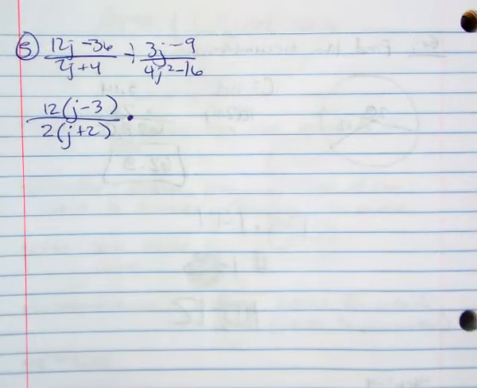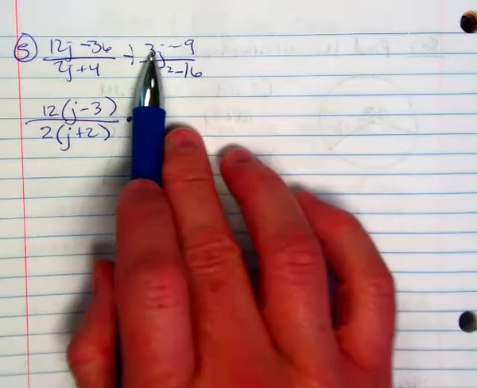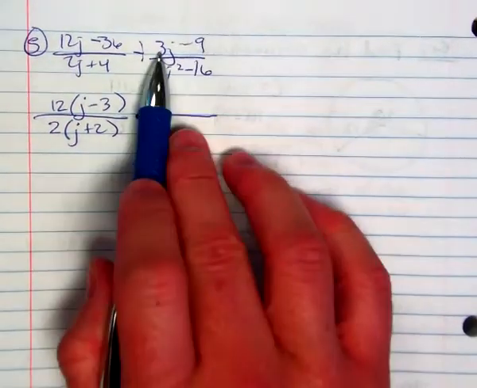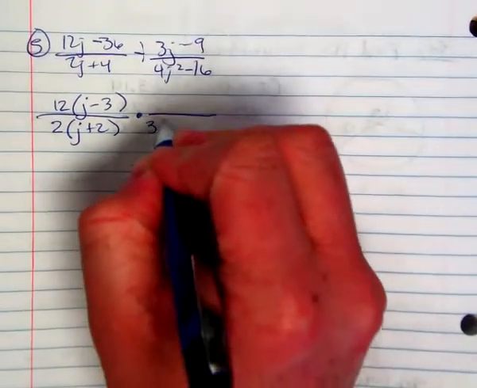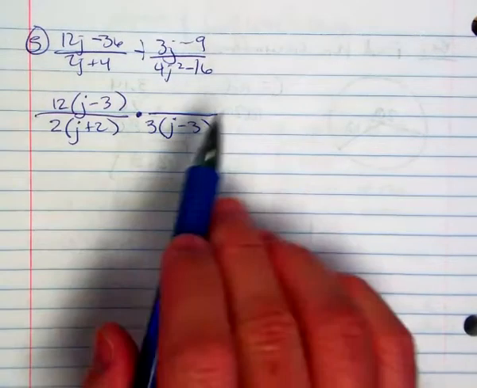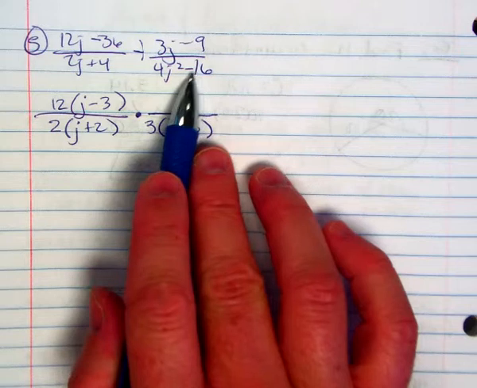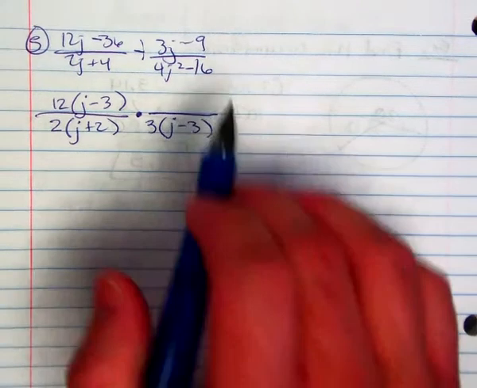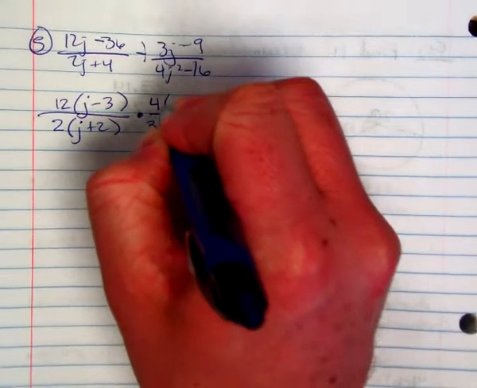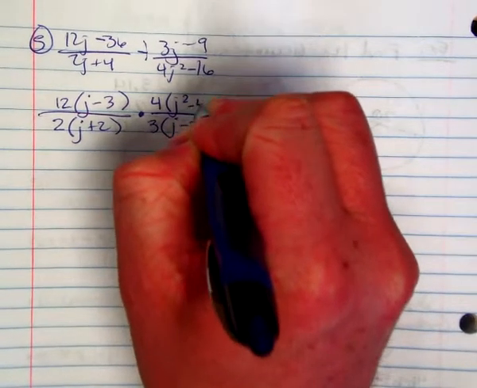And I'm going to factor it. So this numerator is actually going to be my new denominator. I'm flipping it. They're both multiples of 3, and it'll become 1j minus 3. This original denominator will be my new numerator. 4j squared minus 16, those are both multiples of 4, so j squared minus 4.